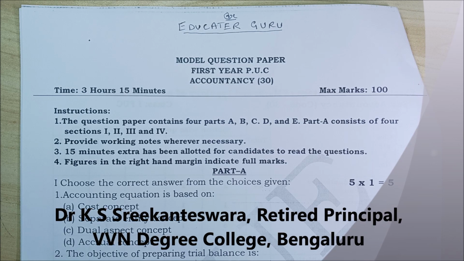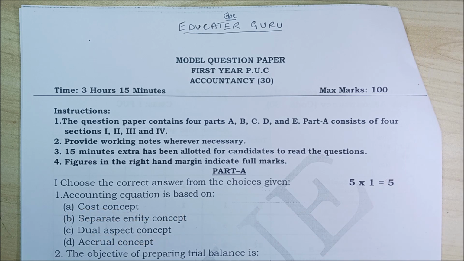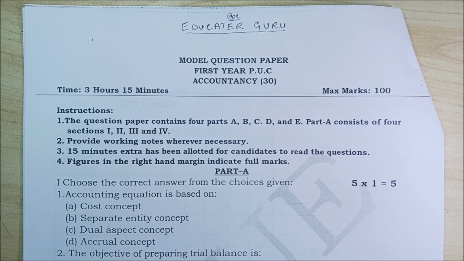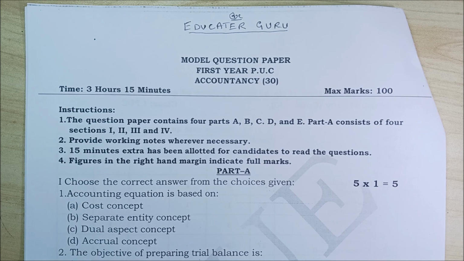Now for first year PUC, the question paper pattern has been changed and the board has given the new model question paper in accountancy. So today I am going to answer those first PUC accountancy model question paper answers along with brief explanation, so that it becomes easy for all of you to face the examination.